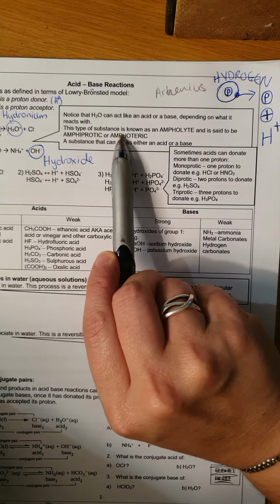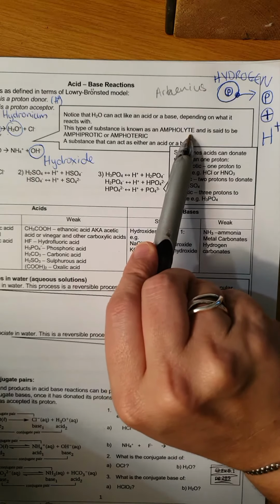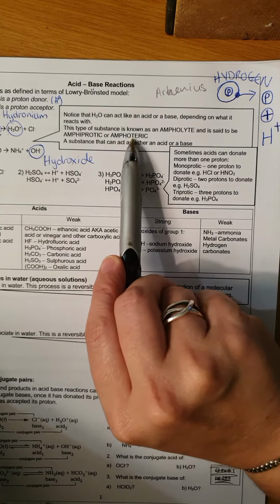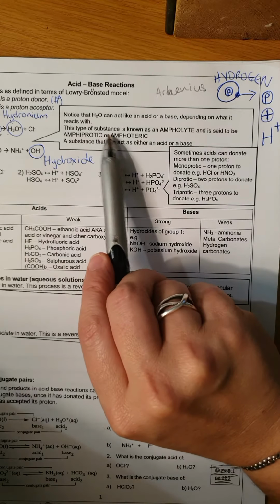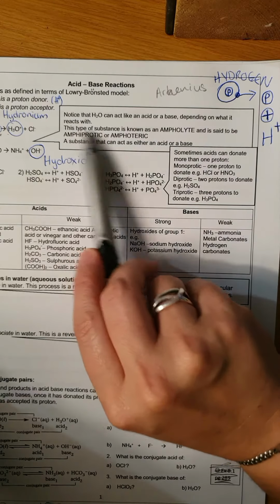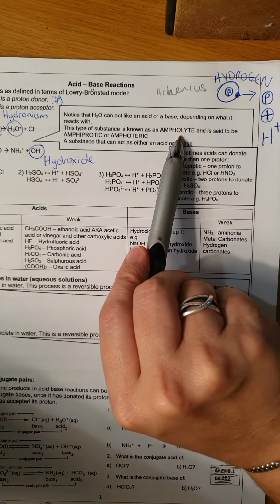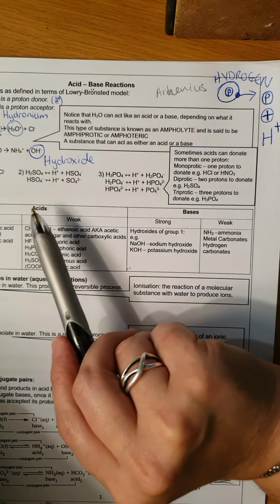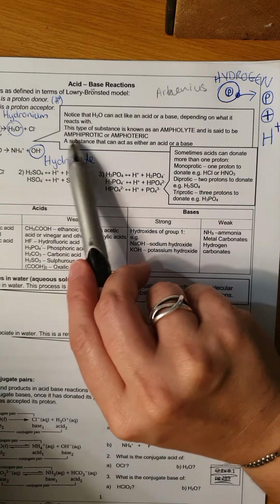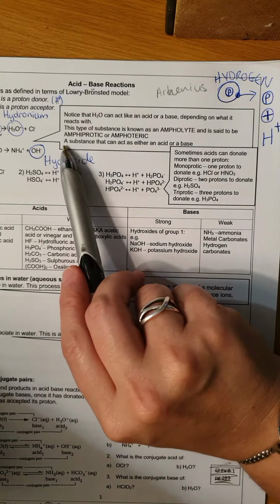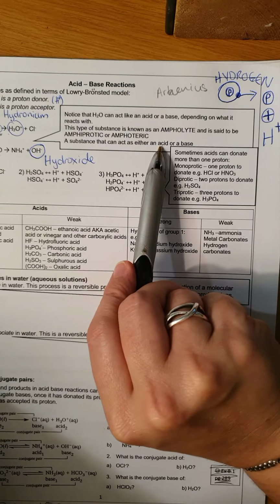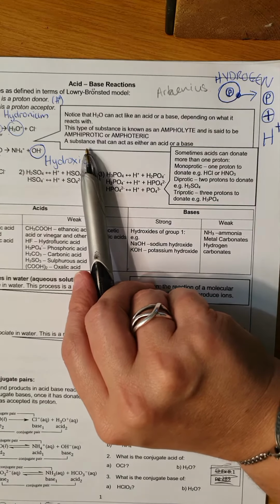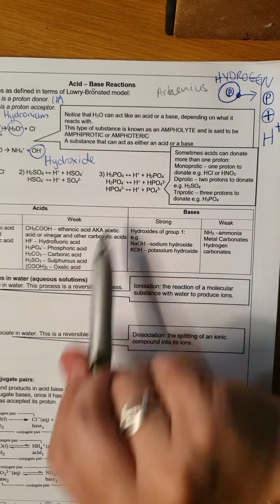This type of substance is known as an ampholyte and is said to be amphiprotic or amphoteric. You can use either of those, or say it is an ampholyte. So it's called an ampholyte and it is said to be amphiprotic. I think that's the noun and that's the adjective. A substance that can act as either an acid or a base is known as that. It's not only water. There are other substances that can act as a proton donor or a proton acceptor.